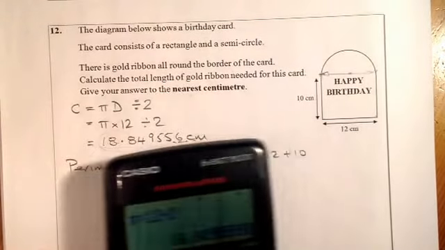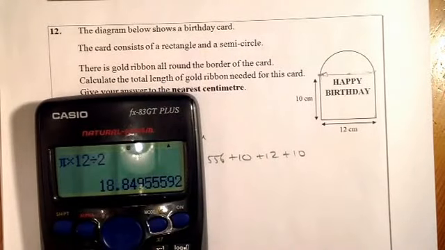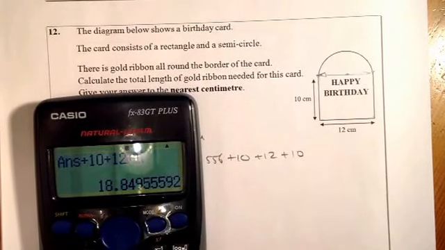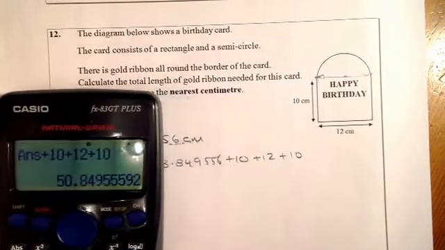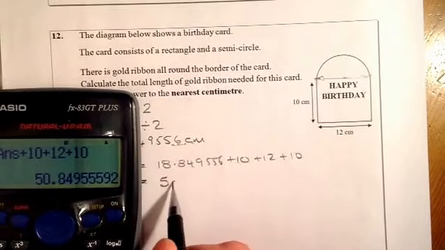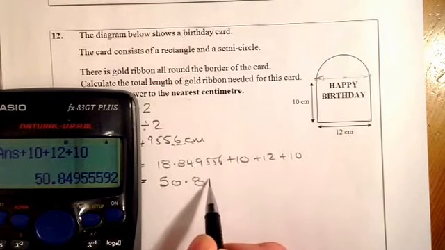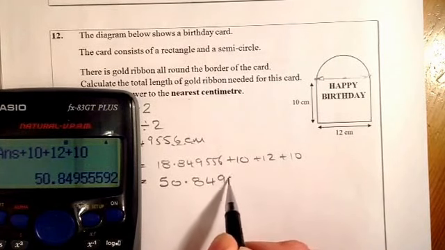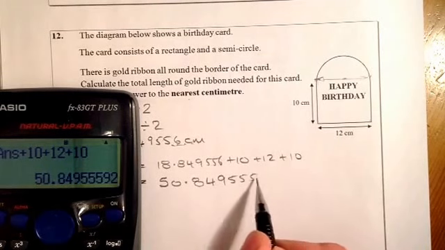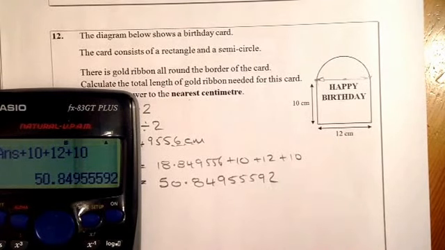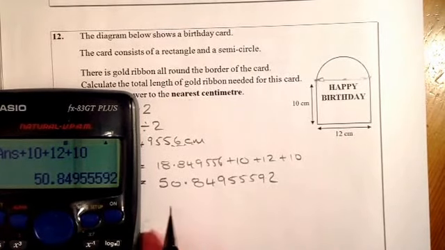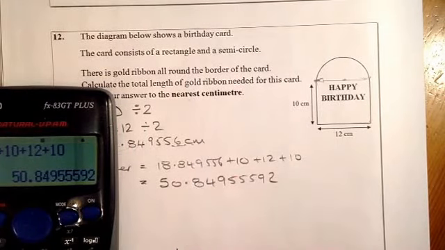I've left that number already in there. So I'll go for plus 10 plus 12 plus another 10. And that gives me 50.84955592.